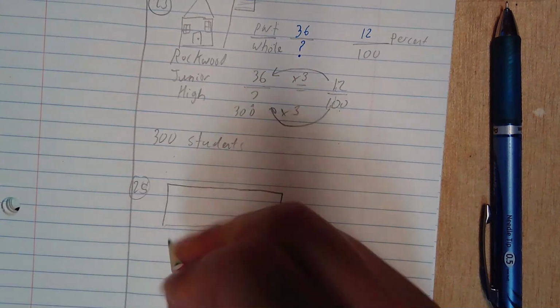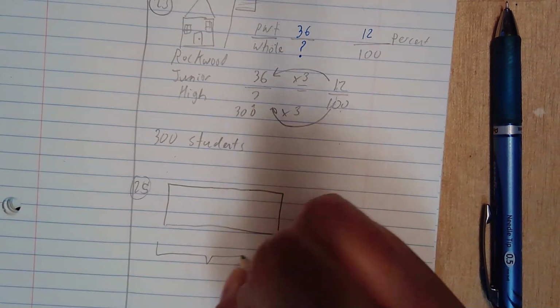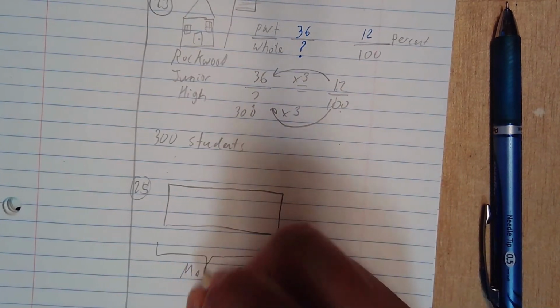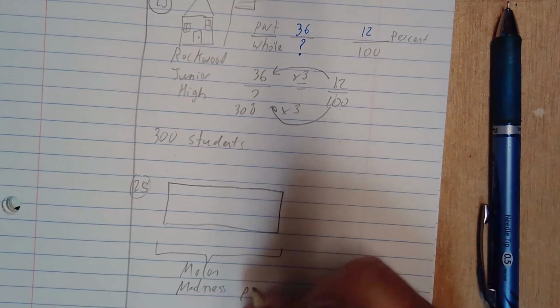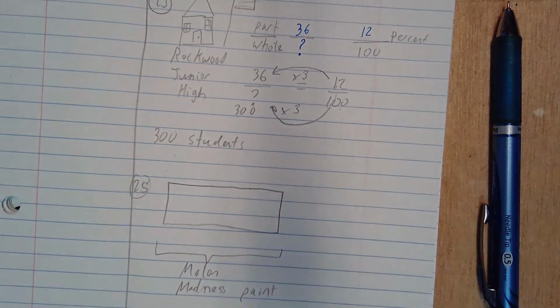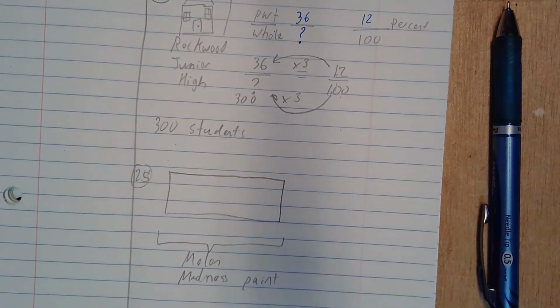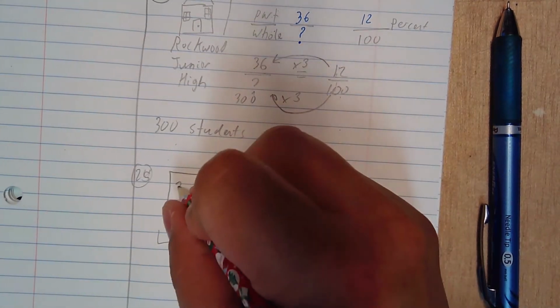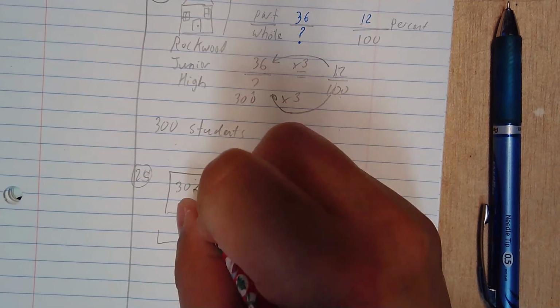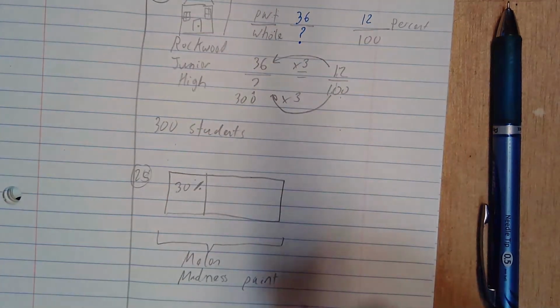Okay, this whole thing is Melon Madness paint. We know that to make this color, we need 30% yellow.